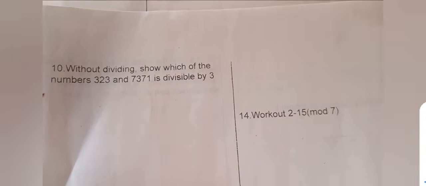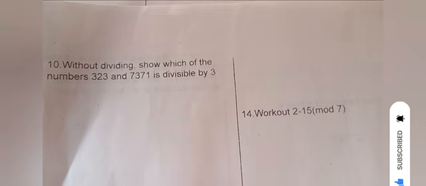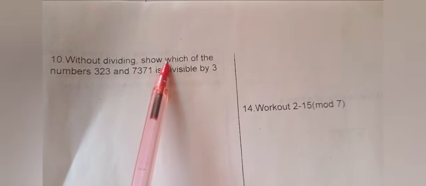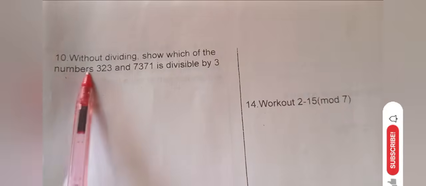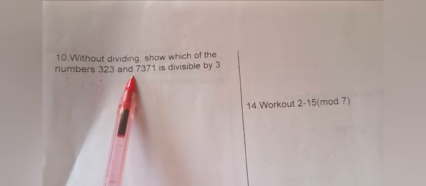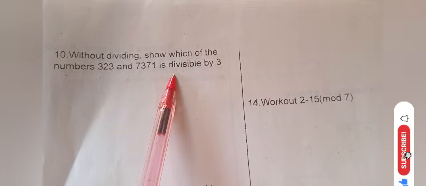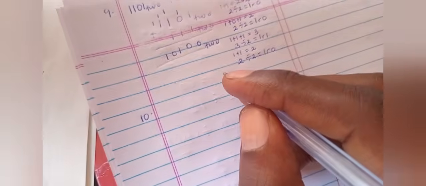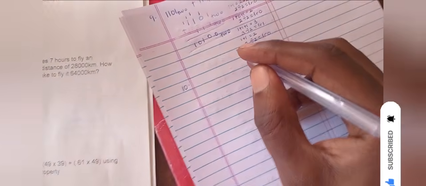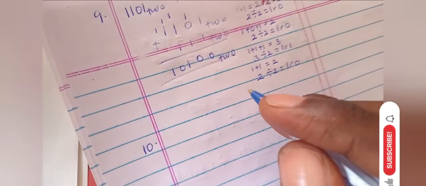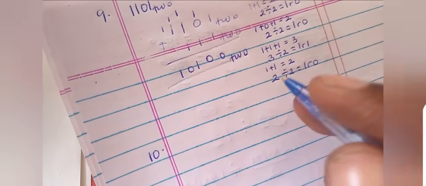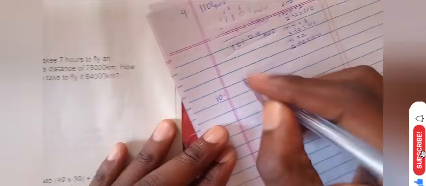Number 10, the question reads, without dividing, show which of the numbers 323 and 7,371 is divisible by 3. That is the divisibility test of 3, which states that a number is divisible by 3 if the sum of its digits is either a multiple of 3 or is divisible by 3. So let us begin testing.